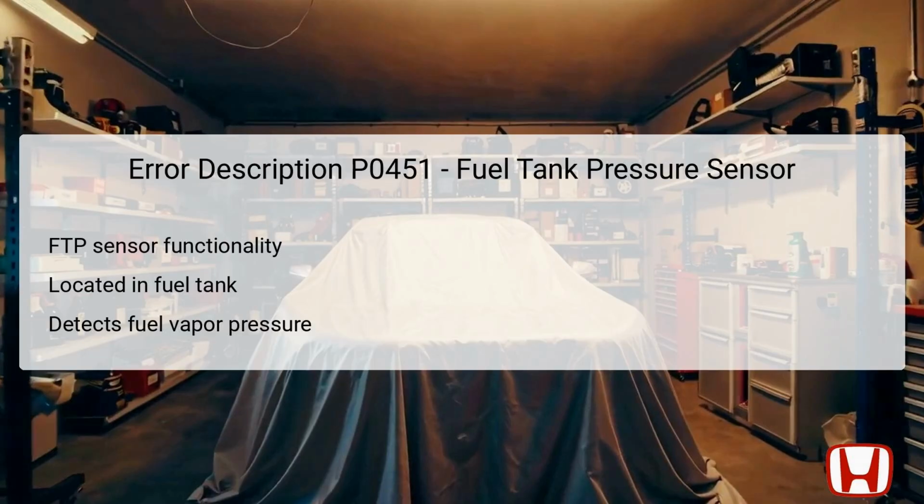The FTP sensor is a crucial component located in the fuel tank, responsible for measuring the vapor pressure within the tank. It provides data to the PCM to monitor and control the EVAP system effectively. The sensor operates by detecting pressure changes resulting from fuel vapor along with ambient conditions.